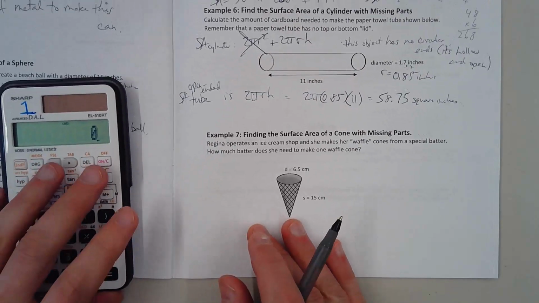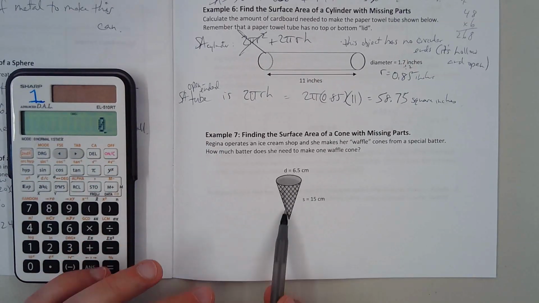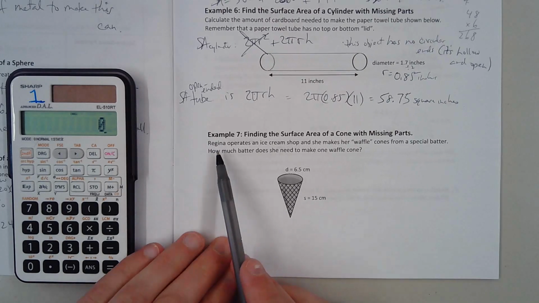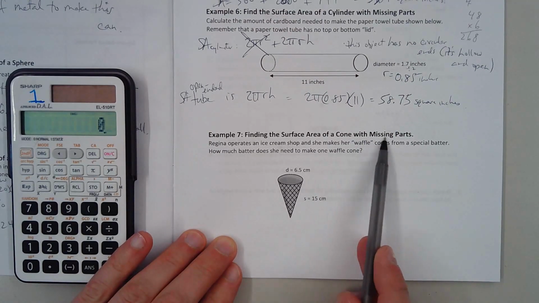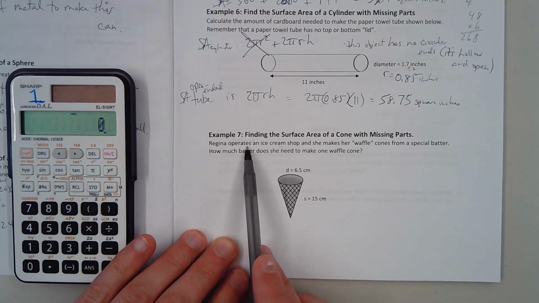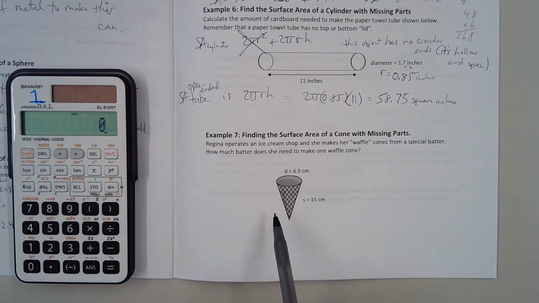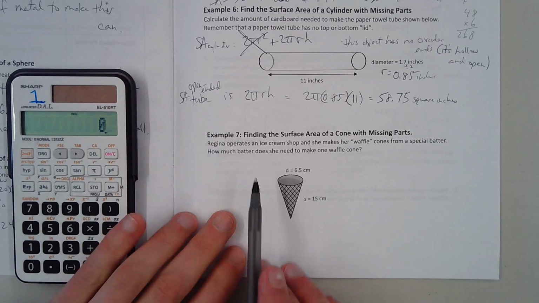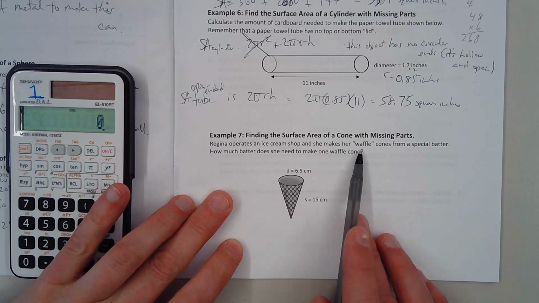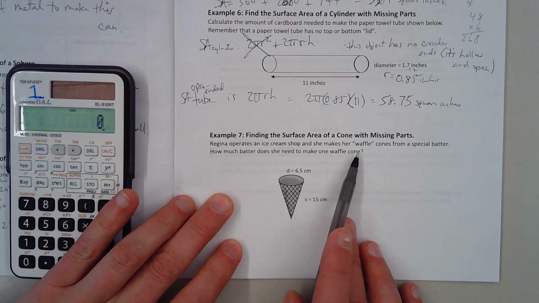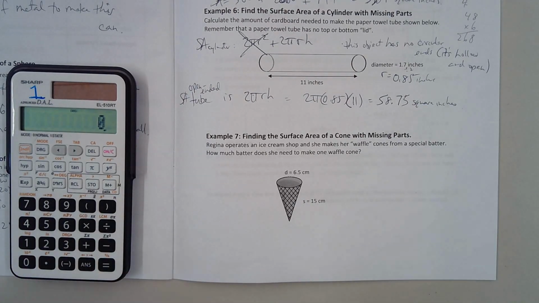Okay, same idea here. In real life, a lot of cones don't have a top on them. They're open, right? So find the surface area of a cone with missing parts. In this one, Regina operates an ice cream shop, and she makes her waffle cones from a special batter. How much batter does she need to make one waffle cone? That's assuming that she's not wrapping it around anywhere.